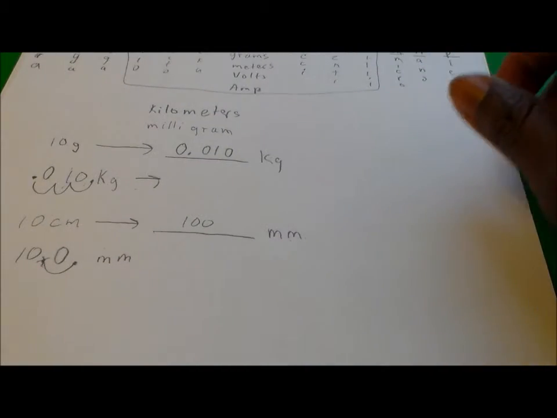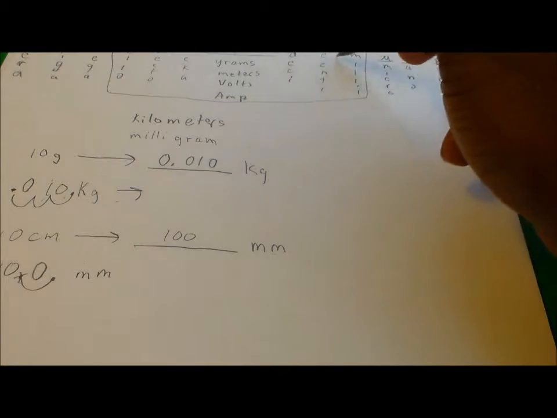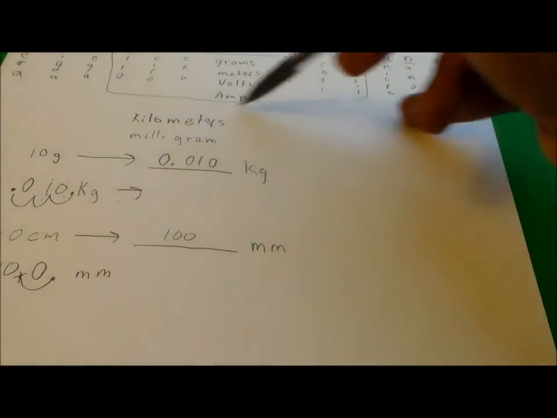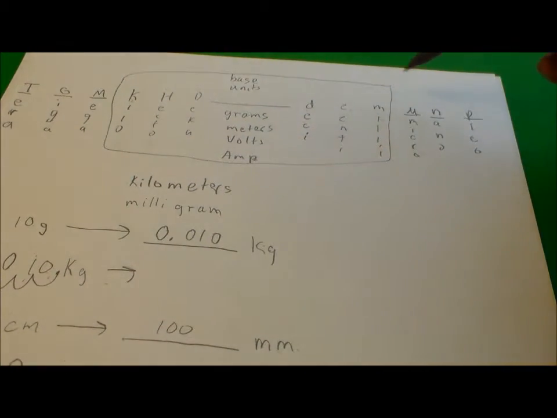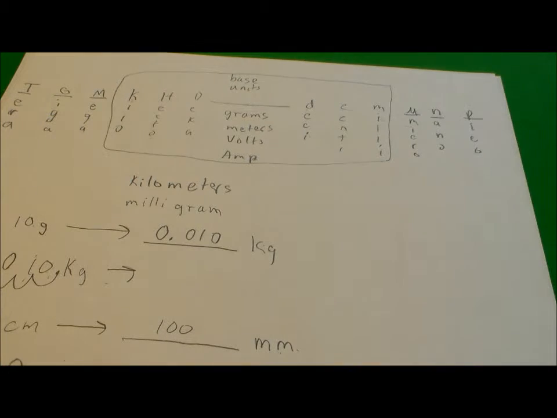All right, so we've talked about the stuff inside of the box here at the top. Okay, what about the stuff out here in terms of our prefixes outside the box, on both sides?